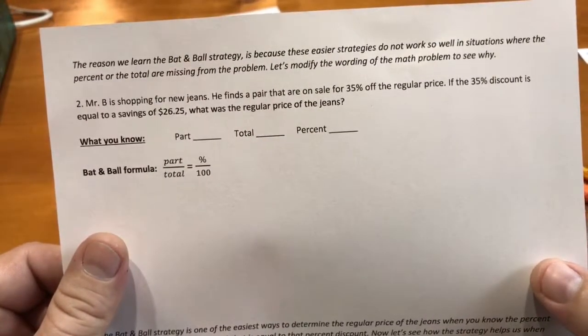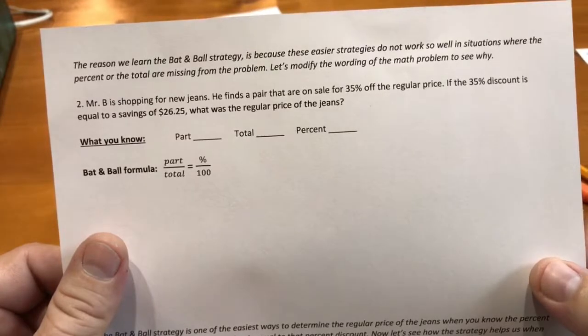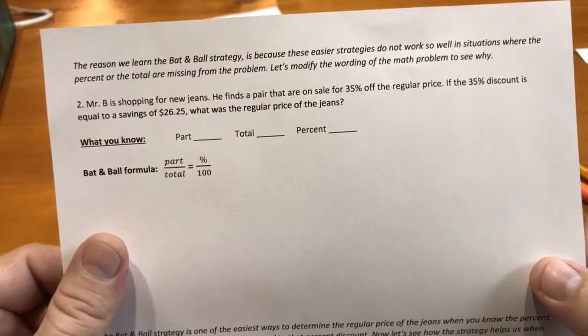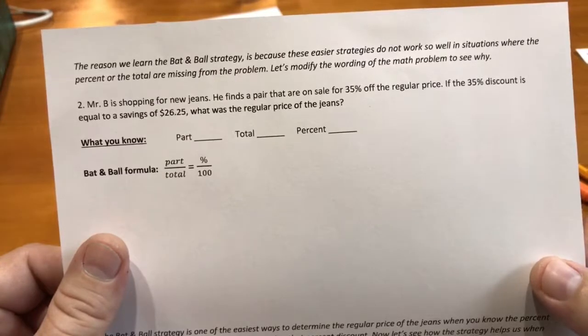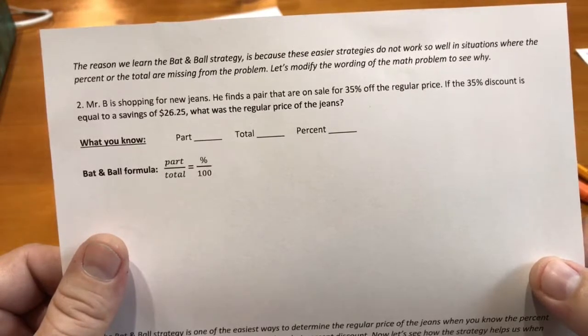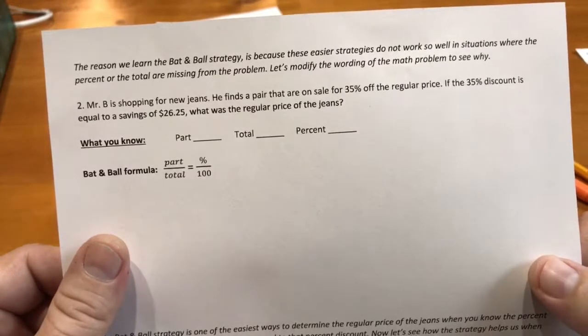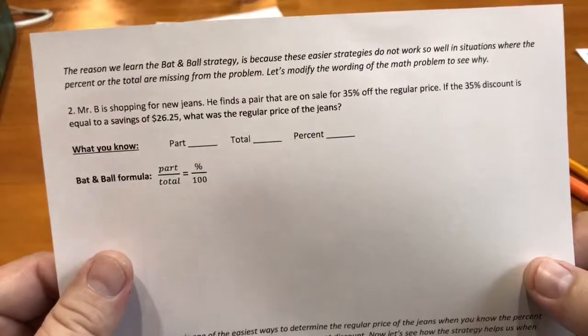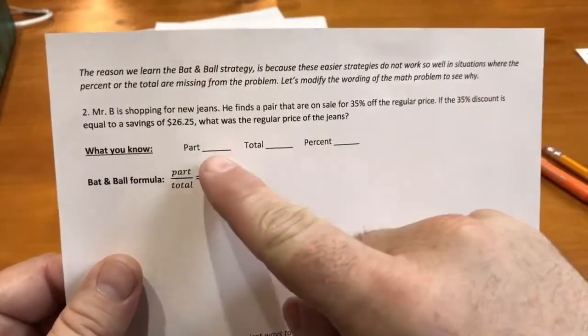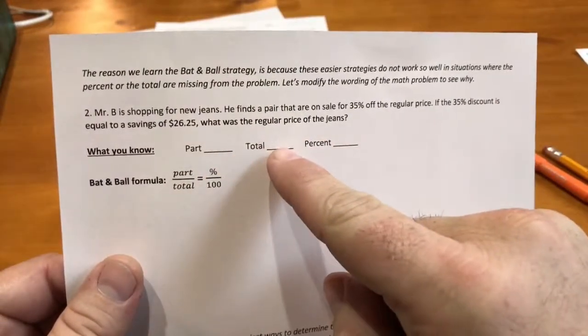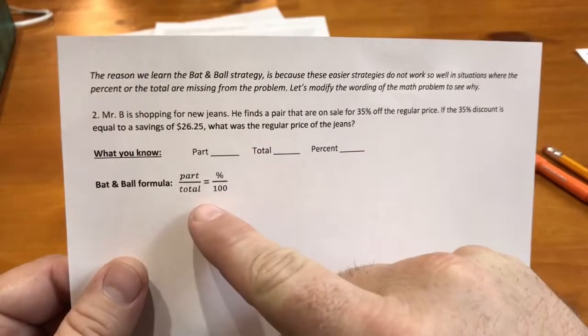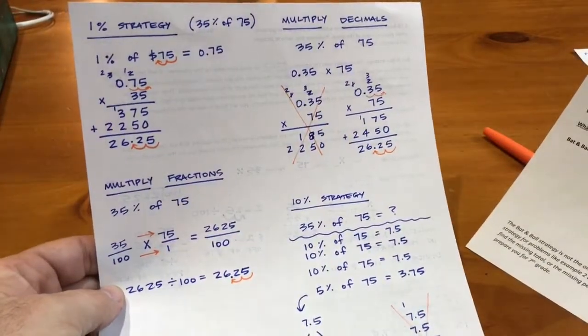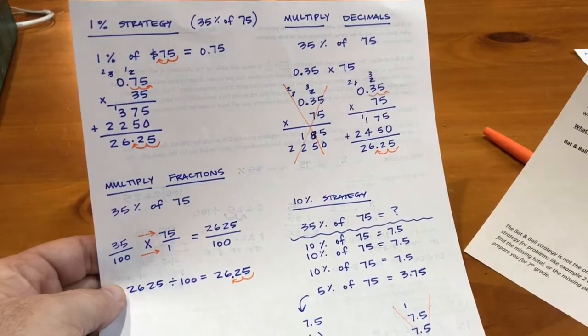Mr. B is shopping for new jeans. He finds a pair that are on sale for 35% off the regular price. If the discount 35% is equal to a savings of $26.25, what's the regular price of the jeans? So now the regular price is what's missing. So we know the part, we do not know the total, and we know the percent. The bat and ball formula is still going to help us solve that, whereas these other strategies would not. So the bat and ball strategy is going to be a really good one for what we're trying to accomplish here.